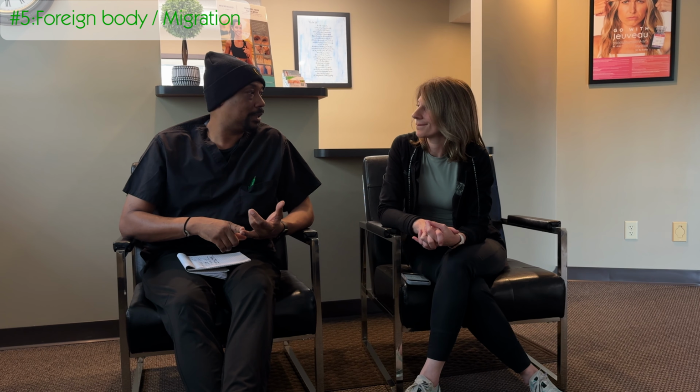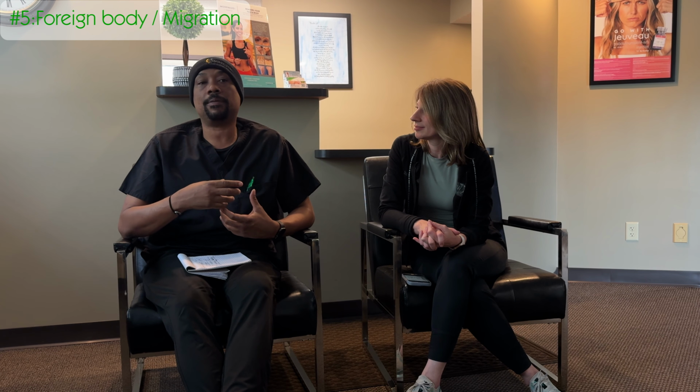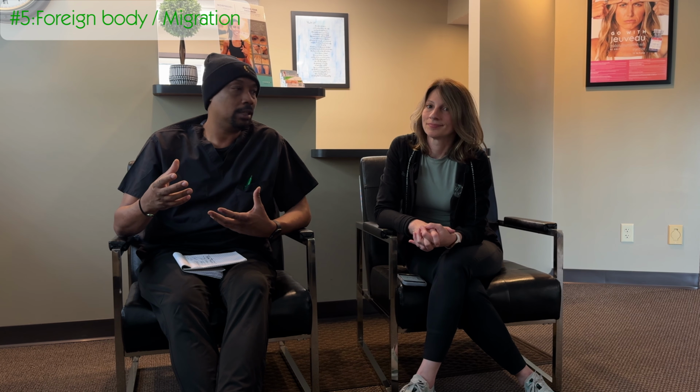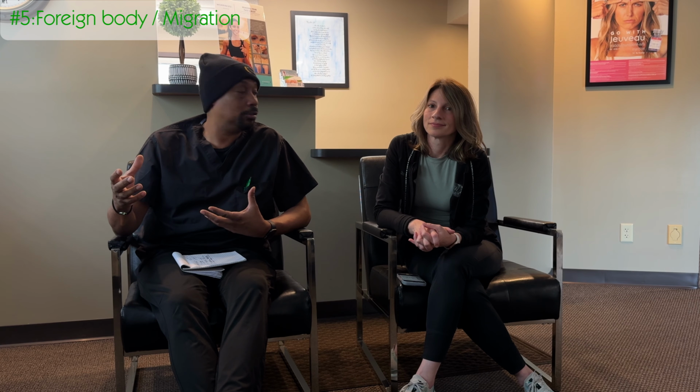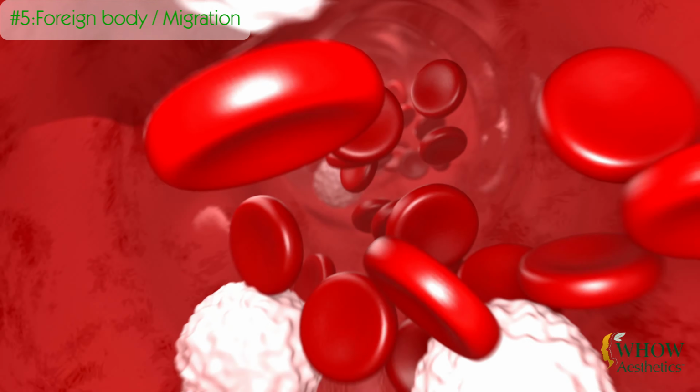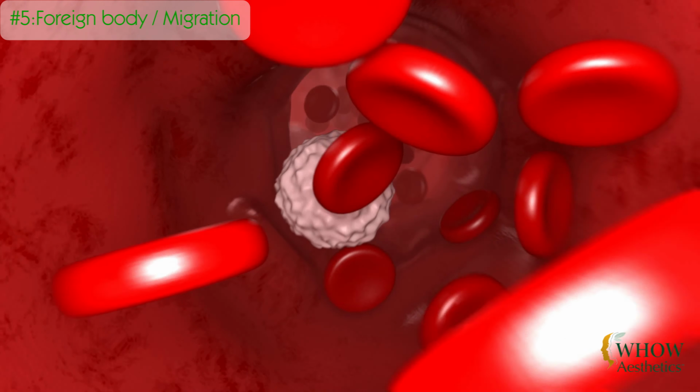You can either dissolve the filler and do something else, or sometimes fillers encroach on a vessel. That's a more acute problem that has to be recognized fast to avoid losing tissue, because the filler doesn't have to go in a vessel to block it. It can compress a vessel.